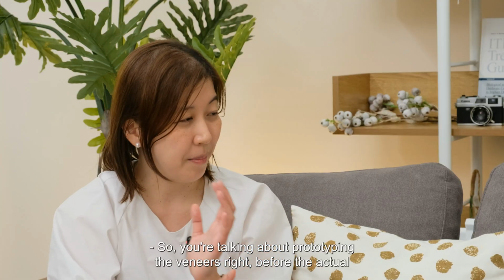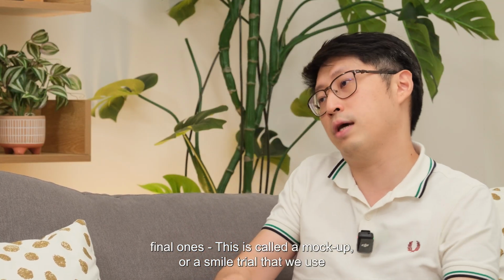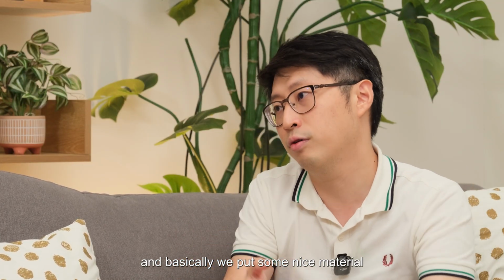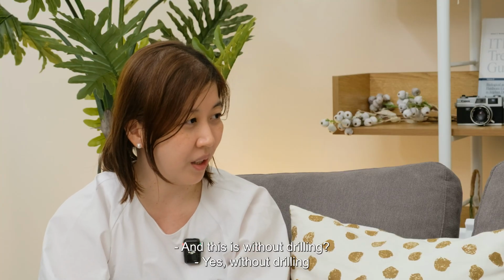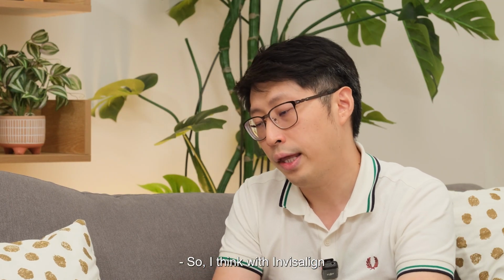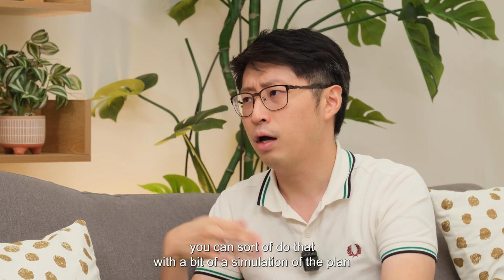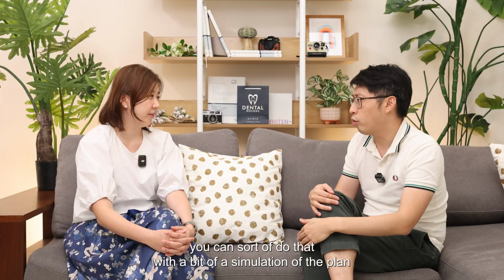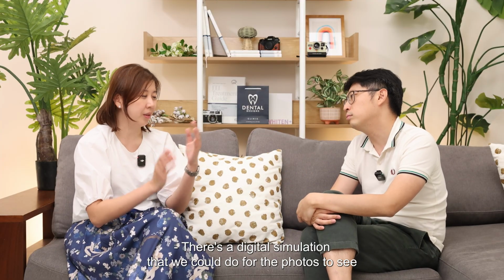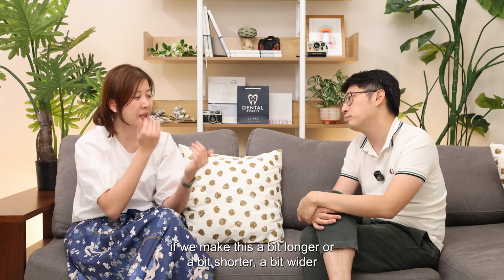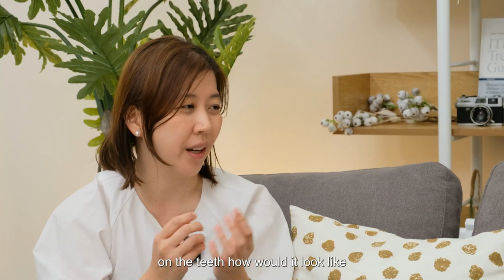So you're talking about prototyping the veneers, before the actual final ones. It's called a mock-up or a smile trial that we use, and basically we put some temporary material on top of the existing teeth, without drilling. I think with Invisalign you can do that with a simulation of the plan. There's a digital simulation we could do from the photos to see, if we make this a bit longer or shorter, a bit wider on the teeth, how would it look?